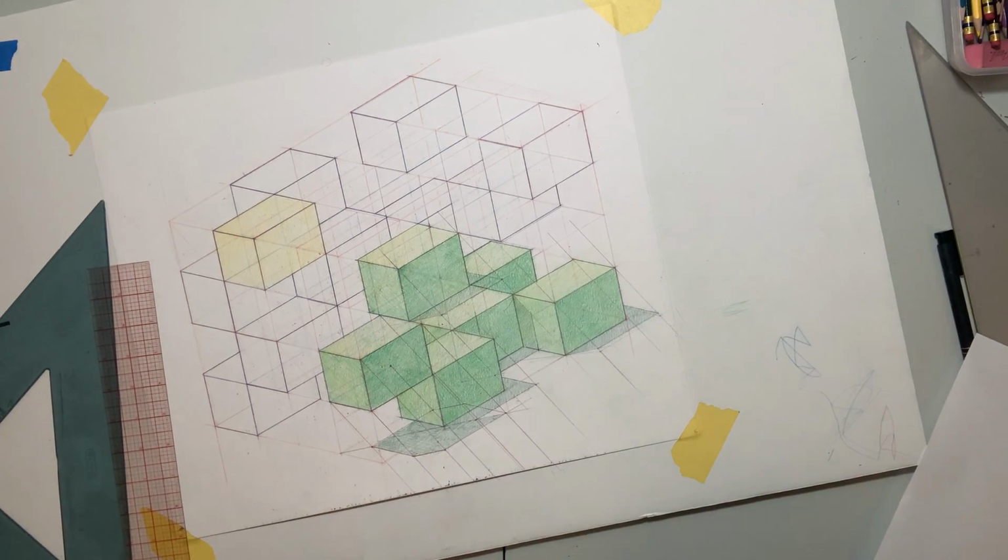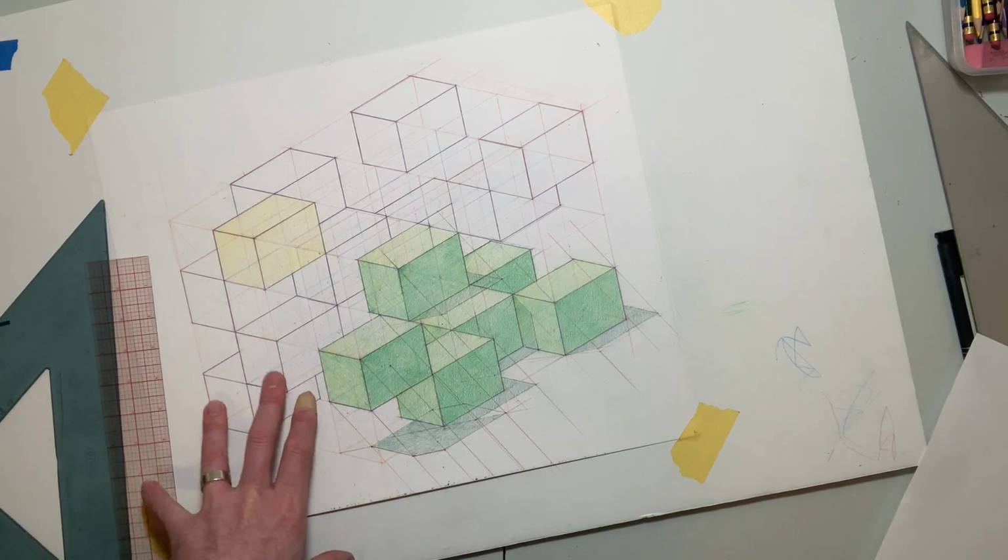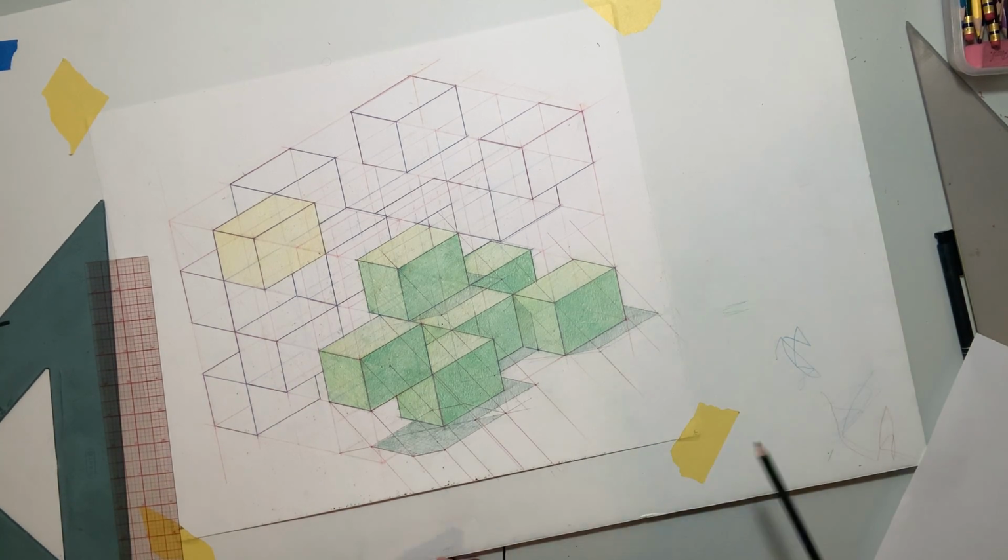Okay, so there's the shadow of this thing, and okay, so it took me a minute to really figure this out. I was staring at it for a minute.